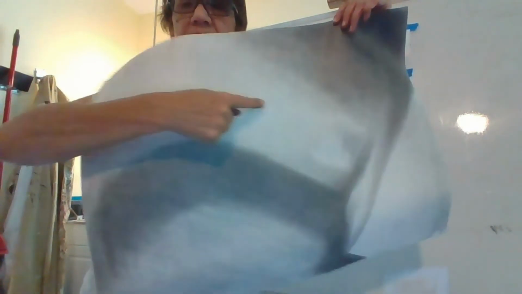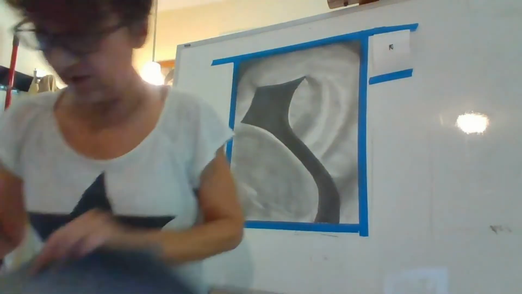So this is a nice one. Can you tell what it is? It's actually a lock, part of a lock. This is the lock part that moves, and this is the base over there. So that one looks good.